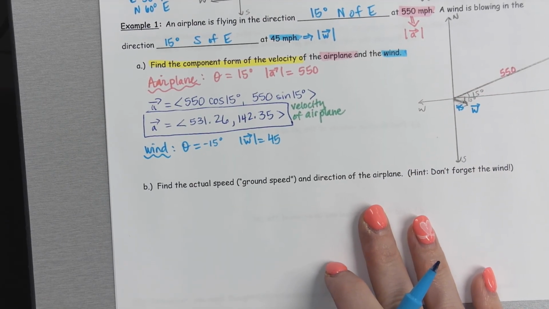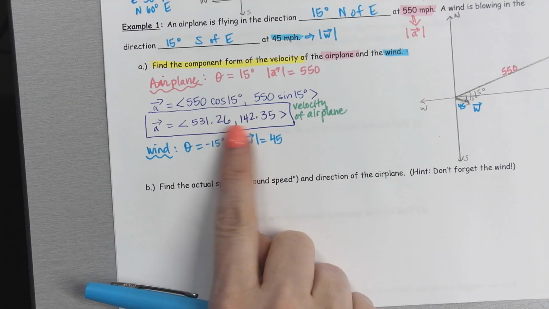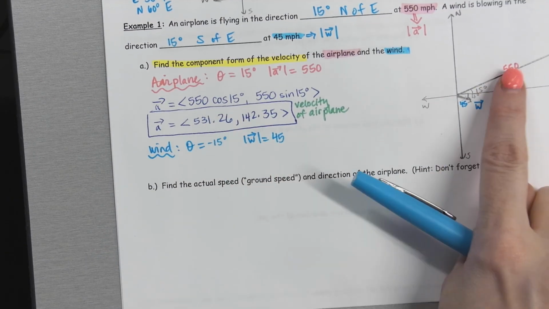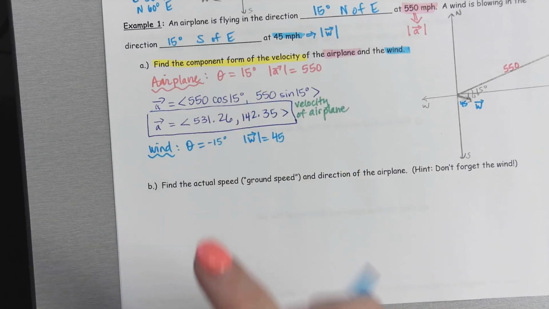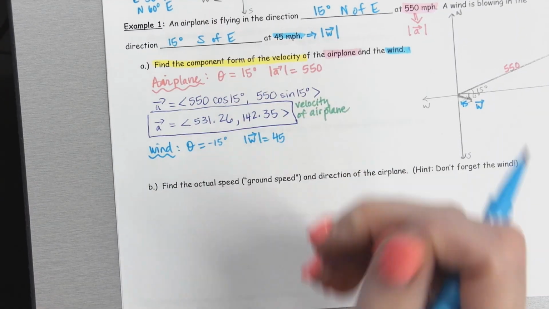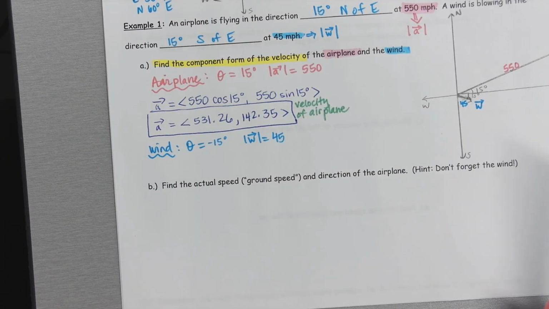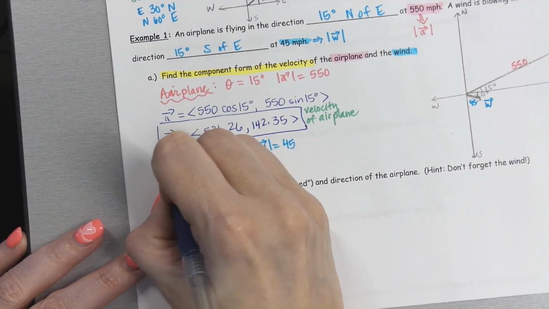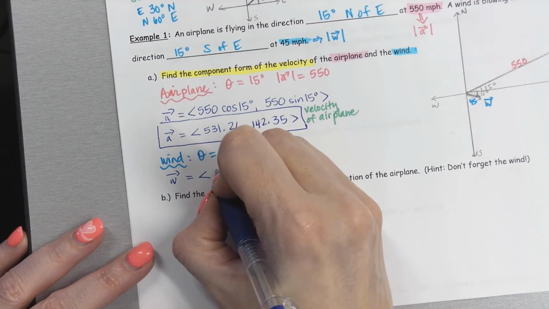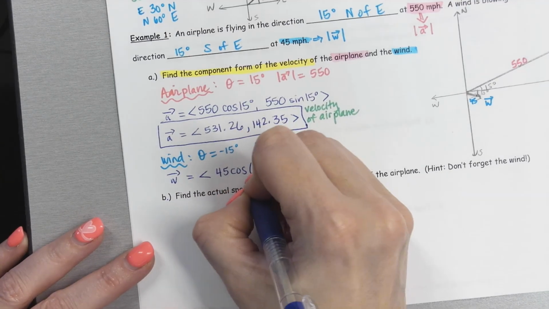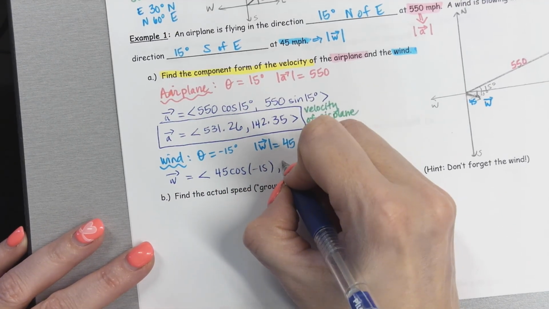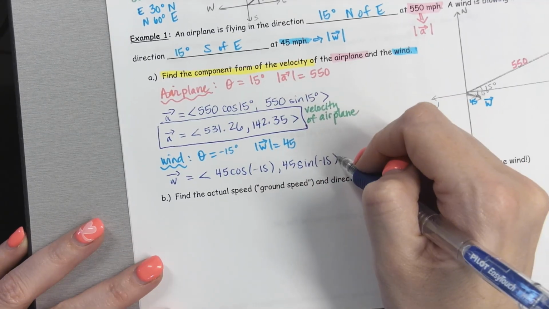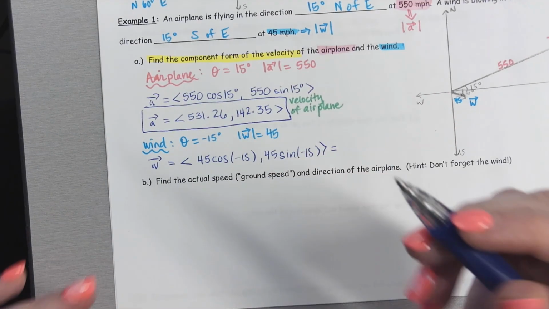Okay, and then one other thing you just want to notice is when you get this vector, it will match your quadrant. So this is positive, positive. This is in quadrant 1. Okay, so that should match. And then for the wind, let's calculate that. Okay, so you have the magnitude times the cosine of negative 15, and then the magnitude times the sine of negative 15. Okay, so I want you to calculate those and then simplify.